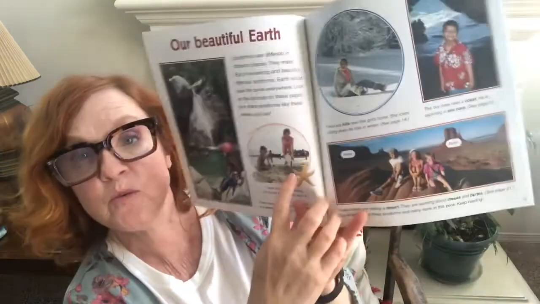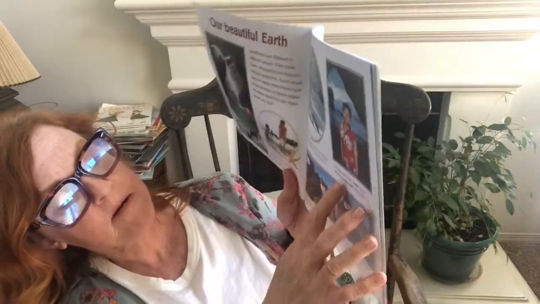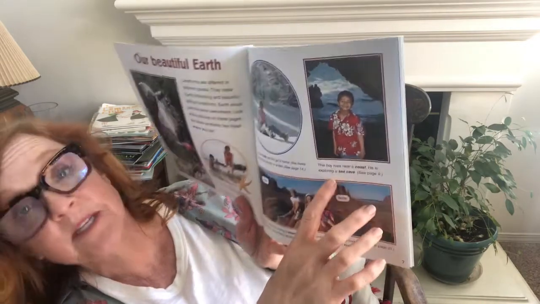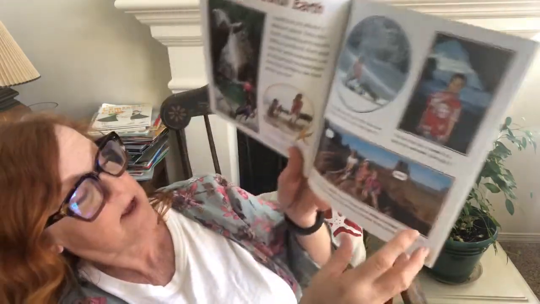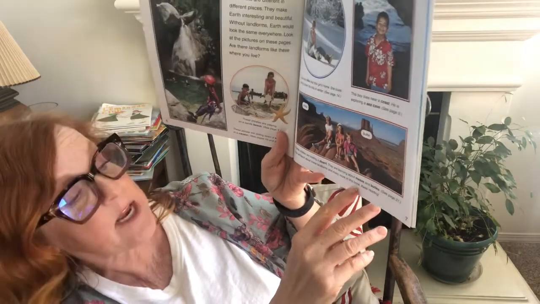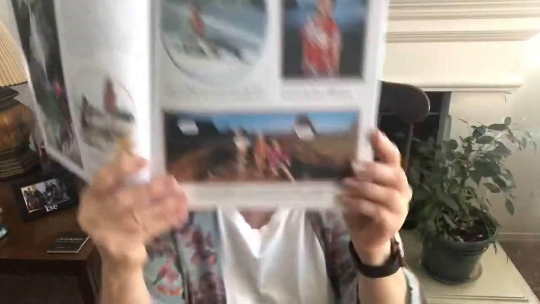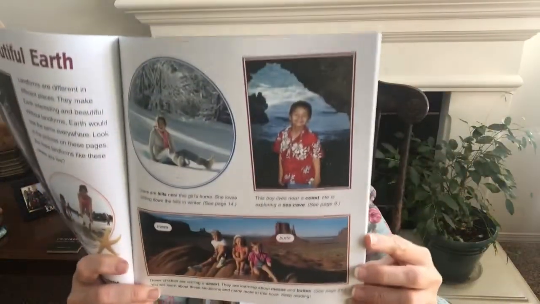There's the beach where the children are playing on the beach. The snow, you have to go up there. This boy lives near the coast. He's exploring a sea cave. And here these children are visiting a desert. They're learning about mesas and buttes. You'll learn about these landforms and many more in this book. Keep reading. I think we have almost all these. You might have to drive a little bit of a ways, but we get to see a lot where we live. We're fortunate.